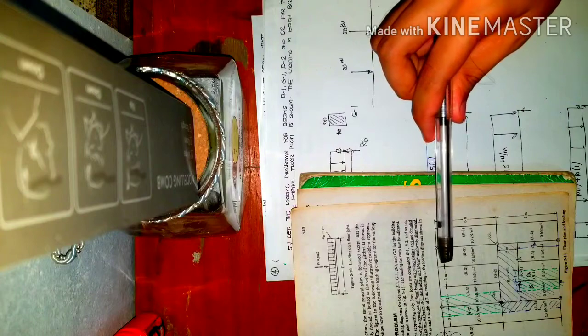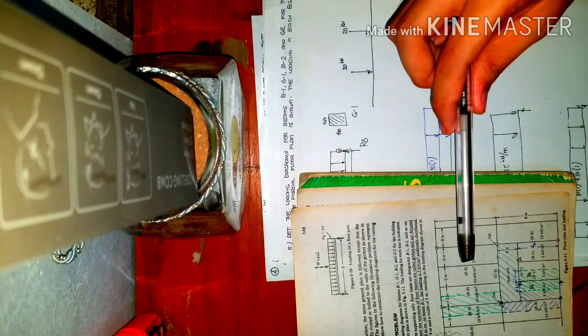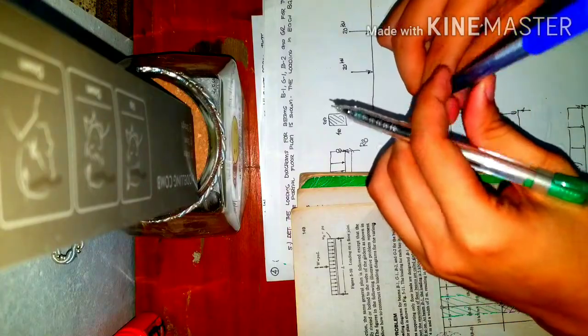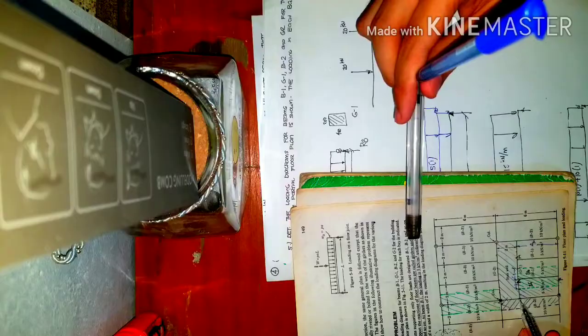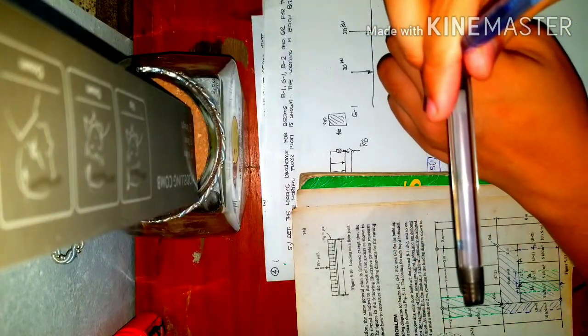Ang nangyari kasi guys, kaya nagkaroon ng nakakalito ng konti ito. Yung G1 mo kasi, di ba ito siya kung saan nakapatong yung B1. Ayan. Kaso, kung mapapansin nyo, wala kasing column dito. Wala siyang pagtatransferan ng load. Ang nangyari, nakalutang lang siyang ganyan.